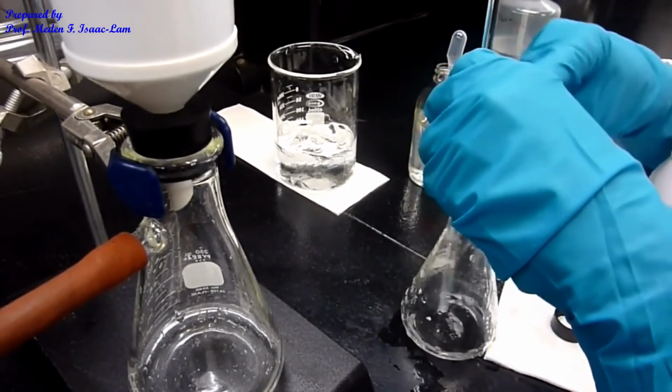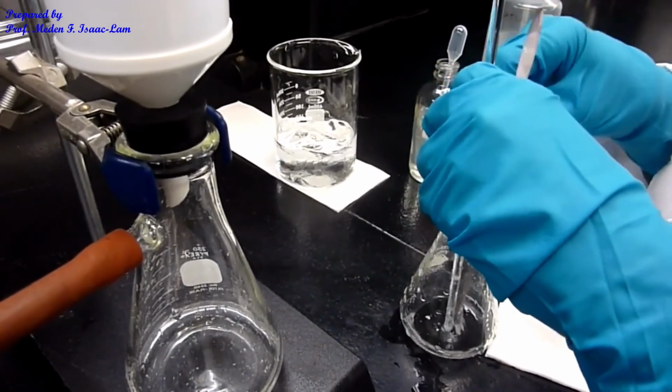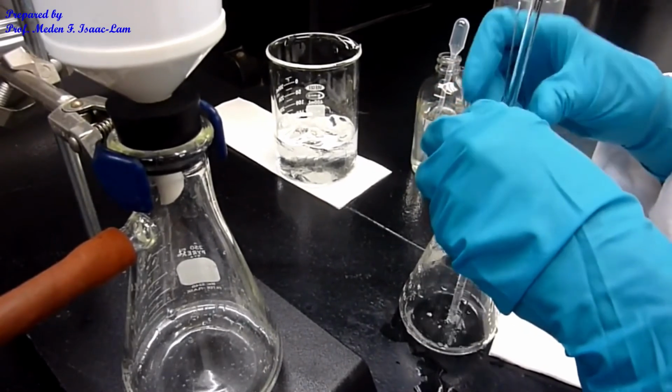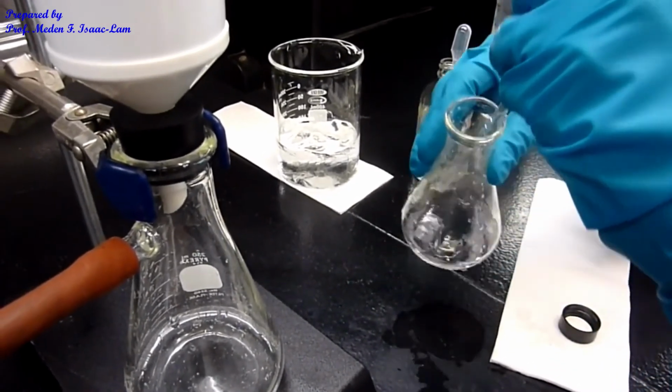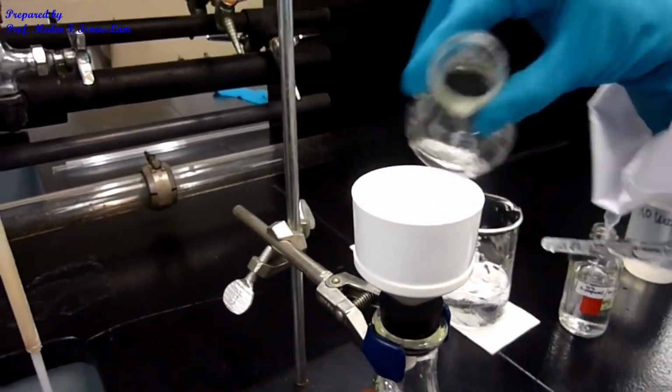So that kind of cleans out a little bit of the unreacted acetic anhydride. So I'm gonna rinse out.